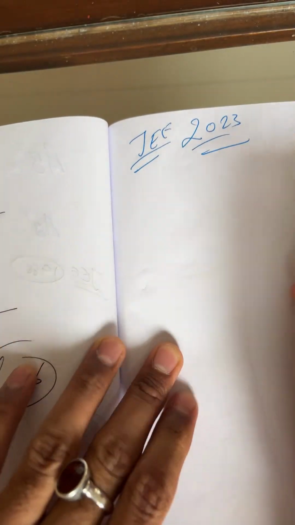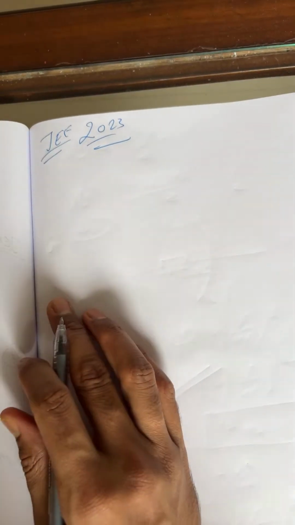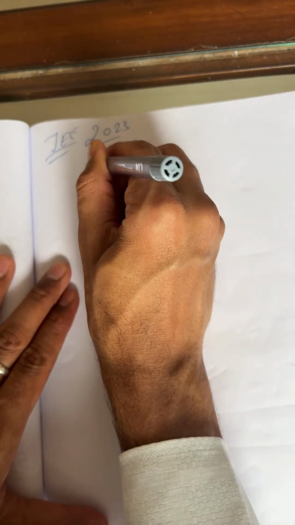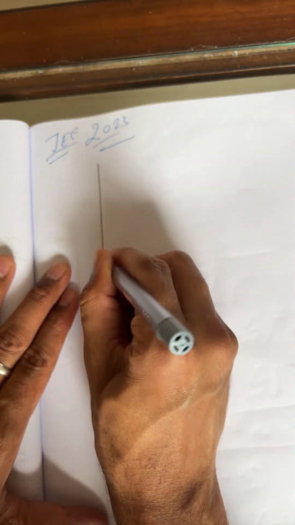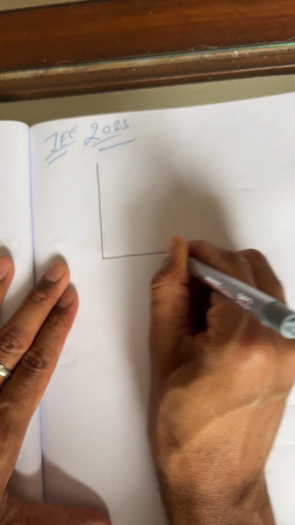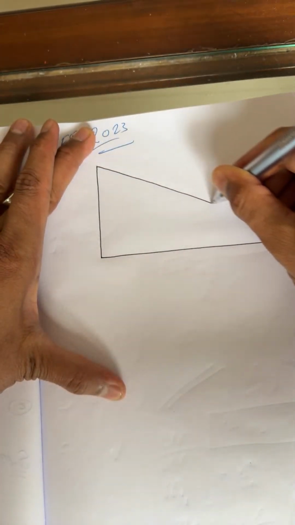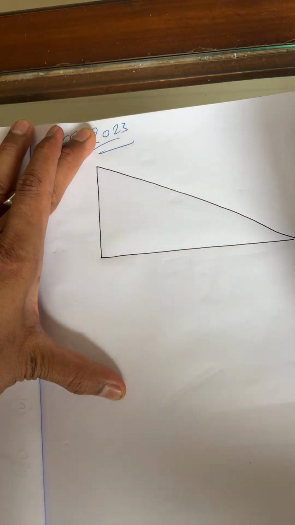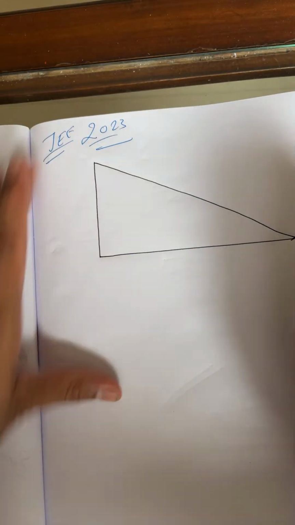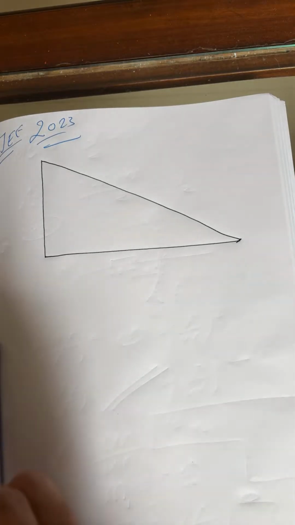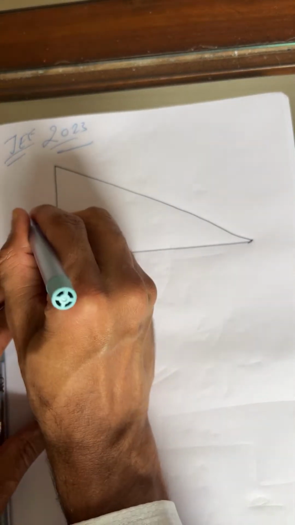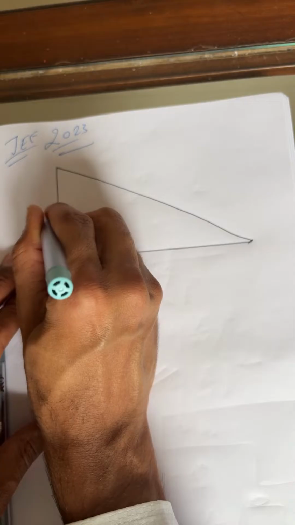Now, students, I'm going to solve this question. What does the question say? I hope all of you got it. So you can write, there is a lamp post. Lamp post height is mentioned; this is 4 meter.